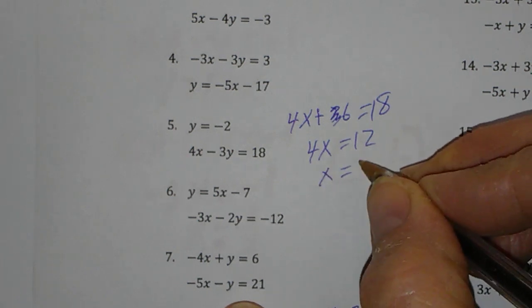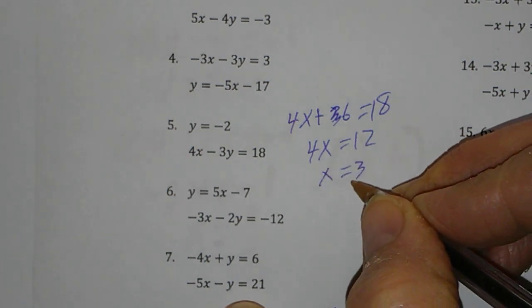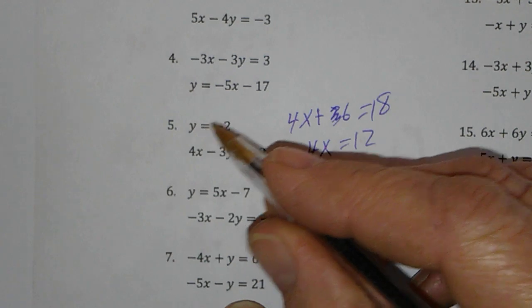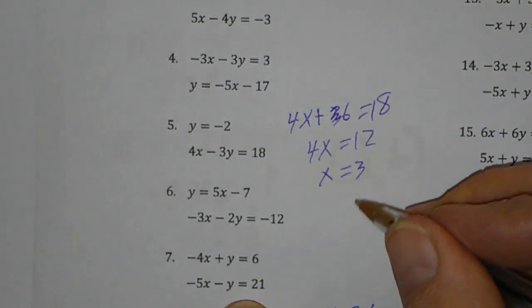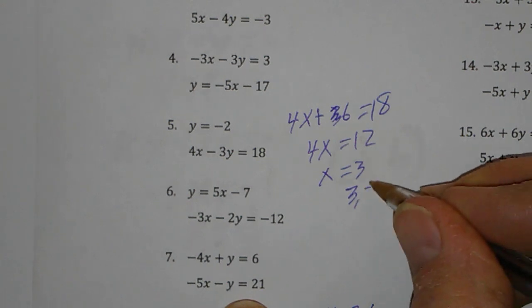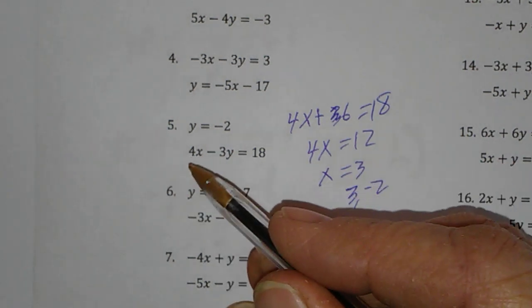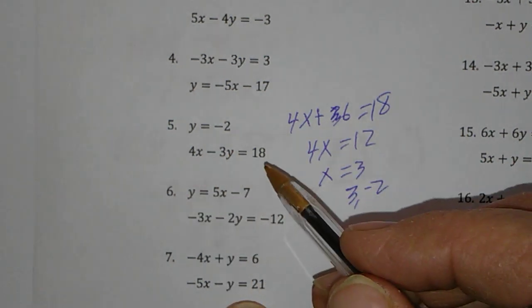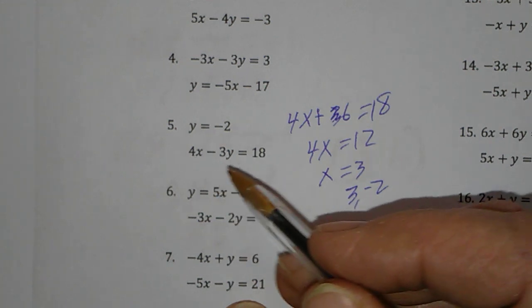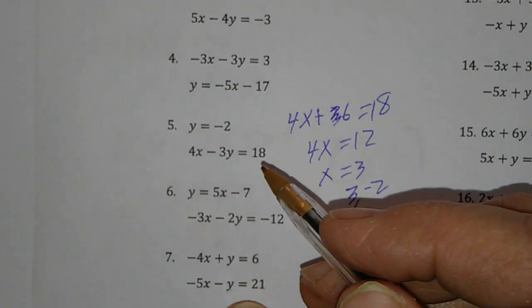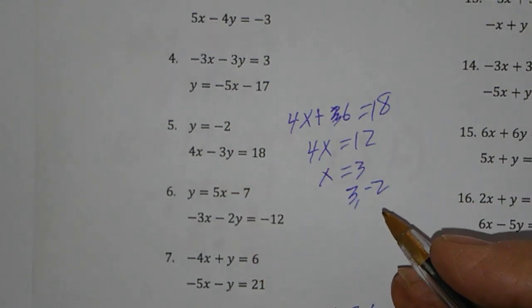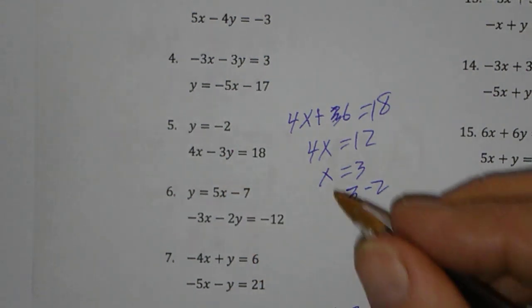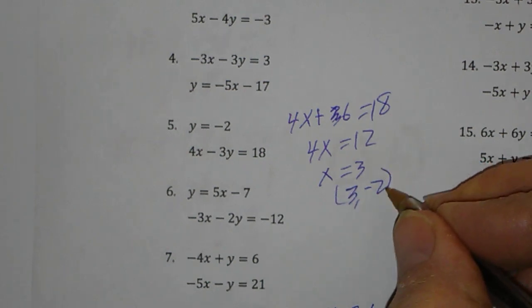X equals 12 divided by 4, equals 3. Put the 3 in here. Well, you can't put the 3 there, but we already know why. It's negative 2. So the answer is 3, negative 2. If we put it in there, we get 12 minus 3y equals 18. We subtract 12, we get minus 3y equals 6. Y has to be negative 2. You divide by minus 3, you get negative 2. Okay, 3 comma negative 2.